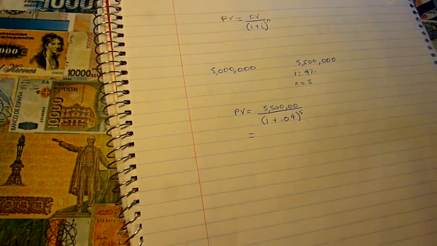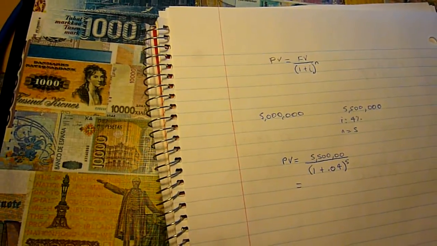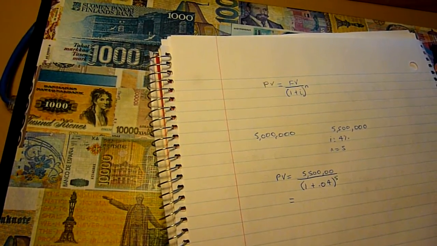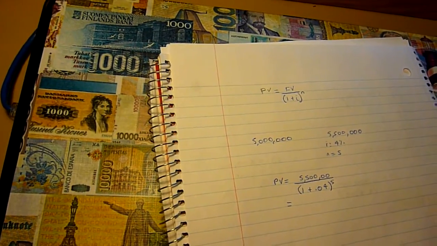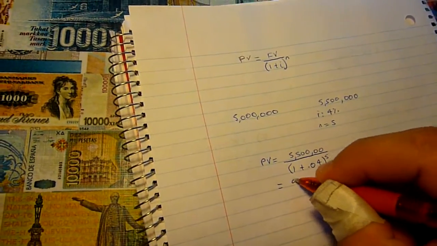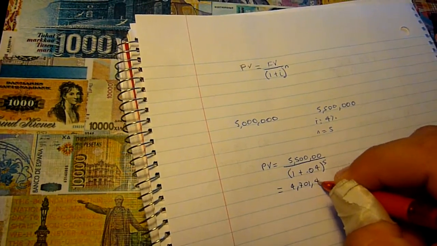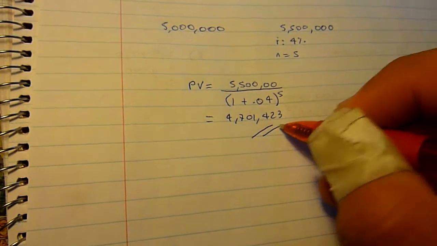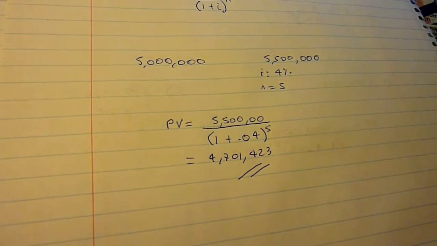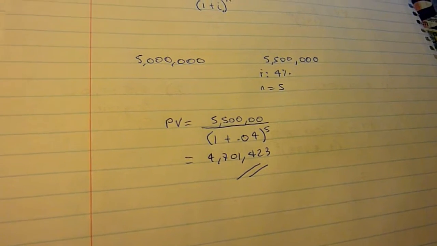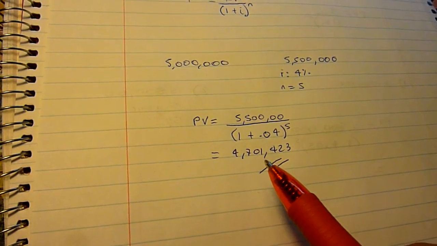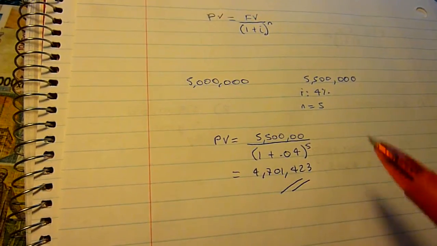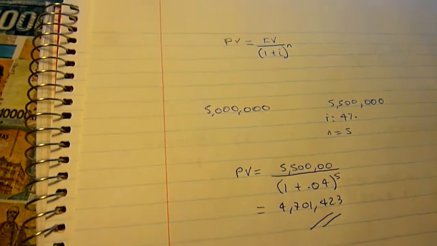After you do that calculation, the number you should get is 4.701423. That's the number you're going to get, which means that if they give you $5.5 million in 5 years, that money is worth $4.7 million today. So you should pick the first option and get the $5 million now, because it's going to be better.